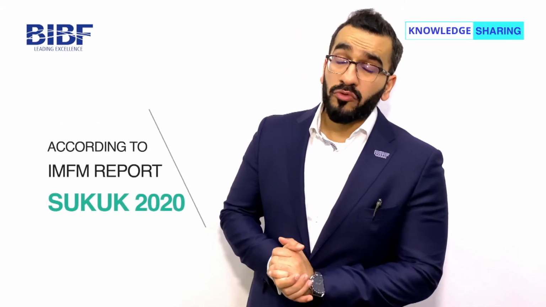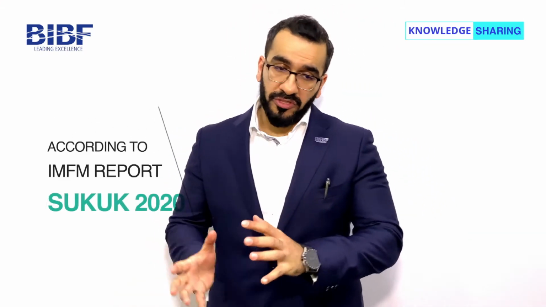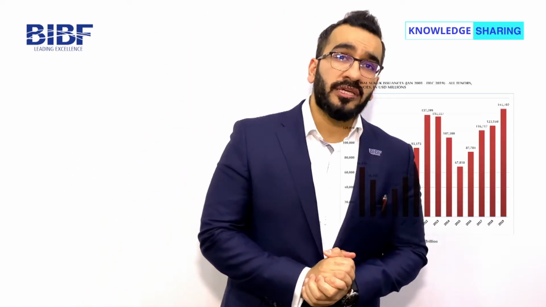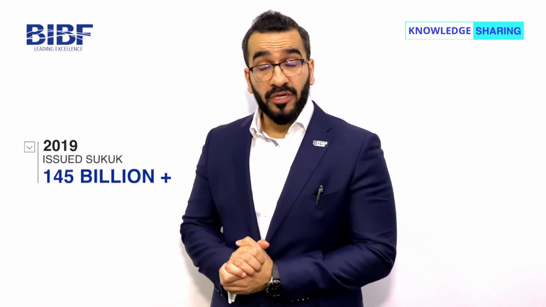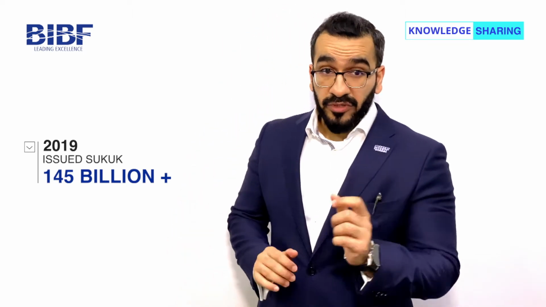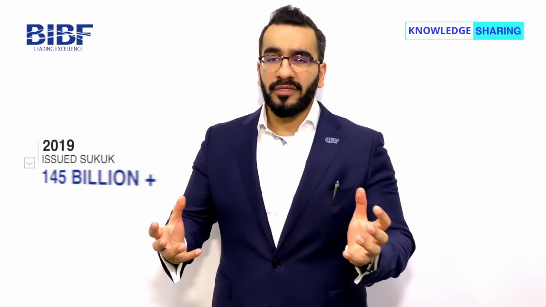According to the IIFM Sukuk report of 2020, which tells about the industry in 2019, 2019 saw a record year when it came to Sukuk issuances. There were about 145 billion plus worth of Sukuk issuances in 2019, and most of them were sovereign or quasi-sovereign Sukuk.